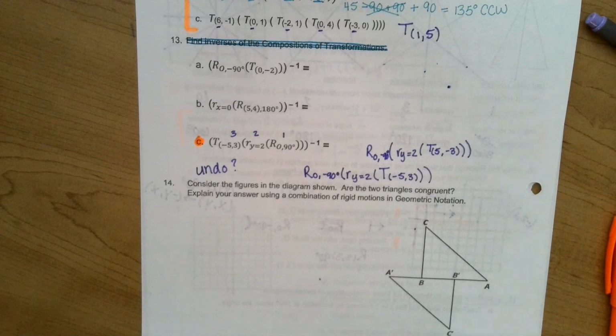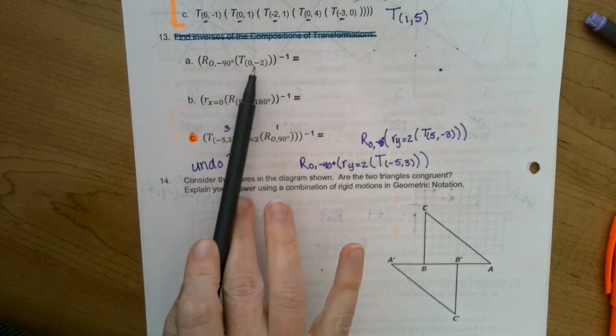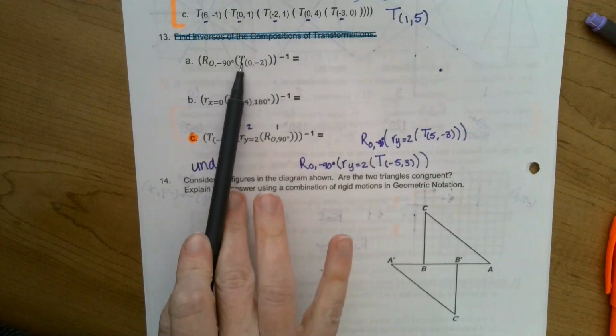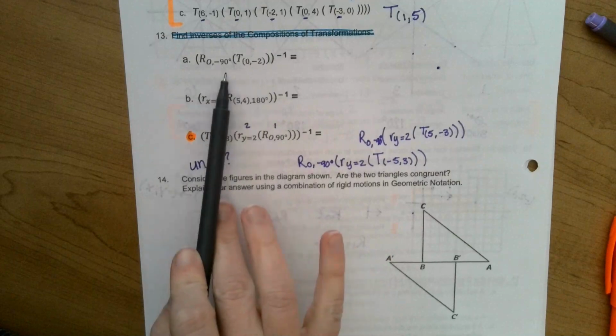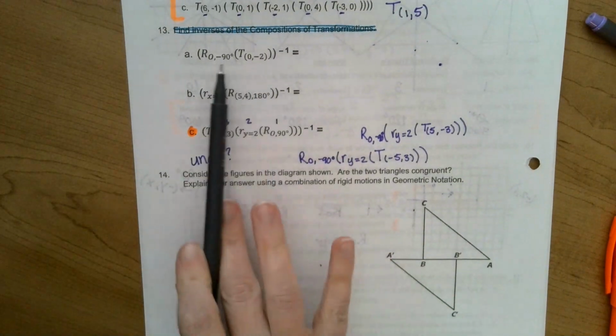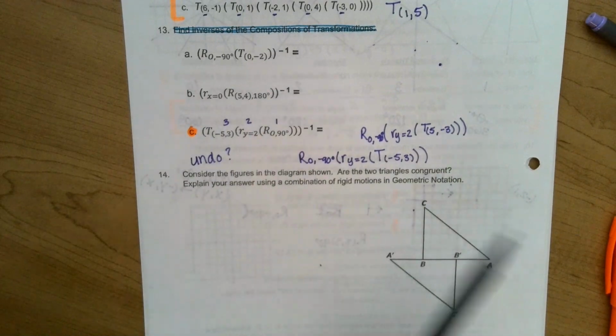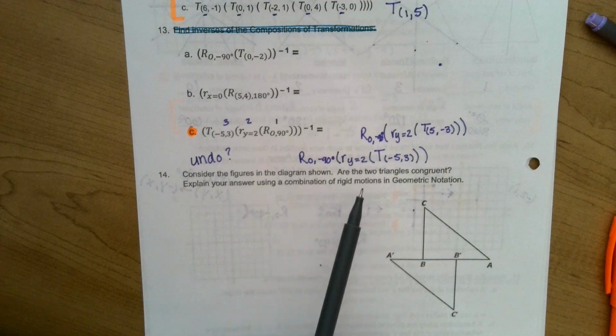Okay, so Monday we are going to work on composition, which is where we basically take this object, translate it, and then after we translate it, rotate it. And then we're going to go back and undo it this way. And we don't actually have to undo it, we're just writing it. So I want you to try A and B. I will have the key posted for you to check your work.